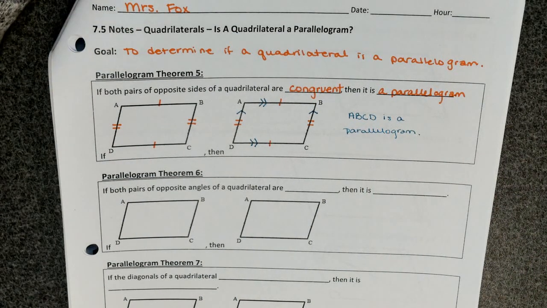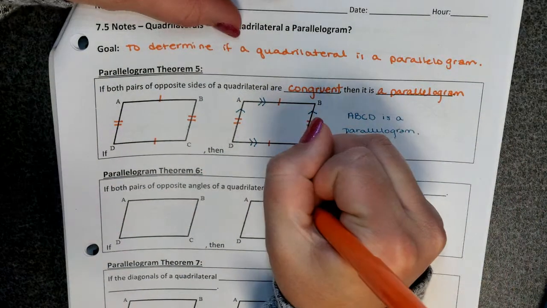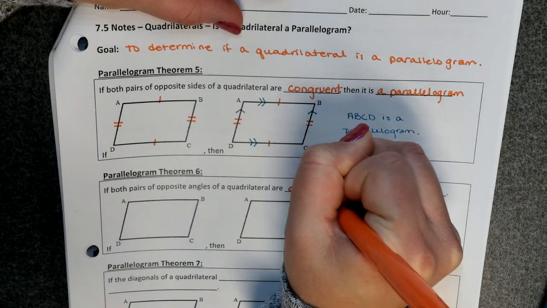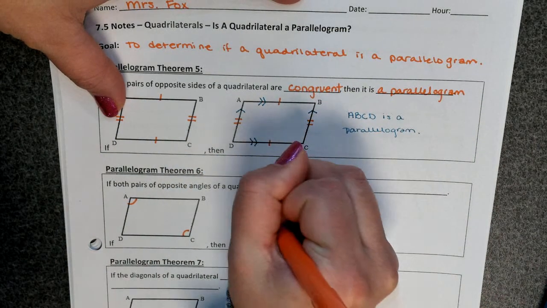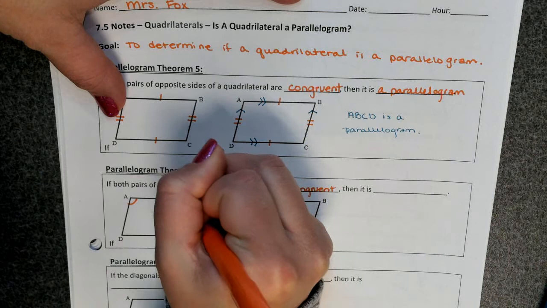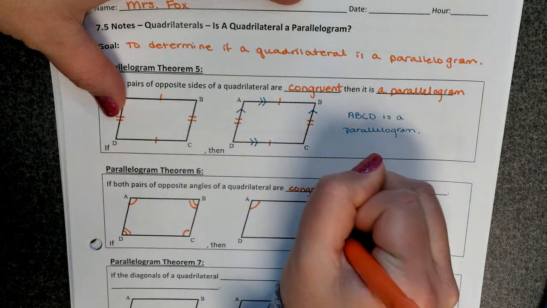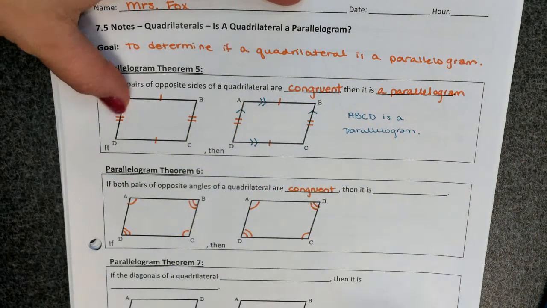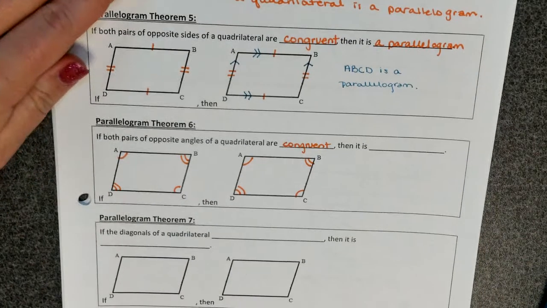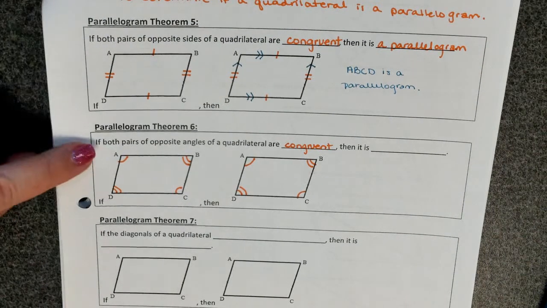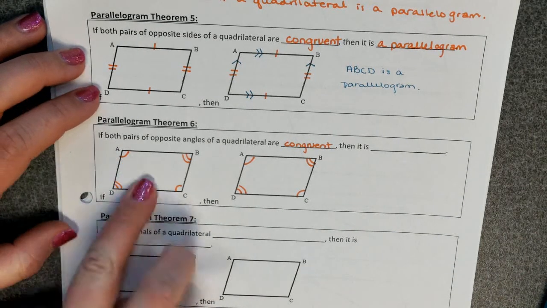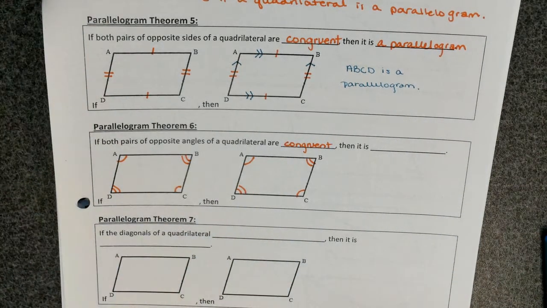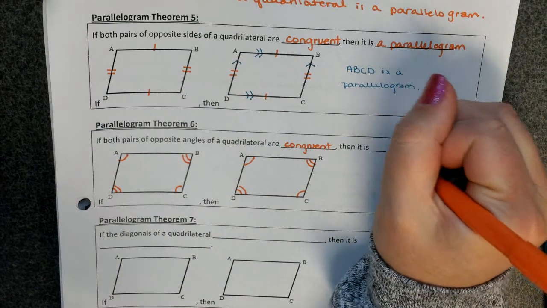If both pairs of opposite angles of a quadrilateral are congruent, so we're given that A is congruent to C, and we're given that angle B is congruent to angle D, like this. Okay, so if both pairs of opposite angles of a quadrilateral are congruent, then we know that this must be a parallelogram.